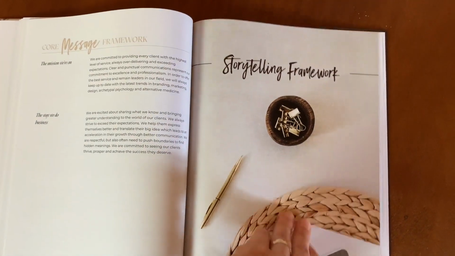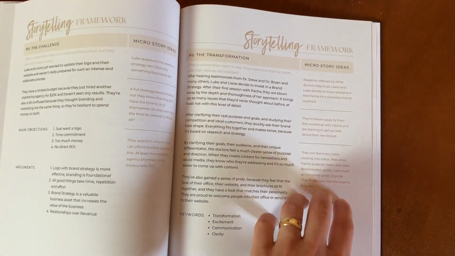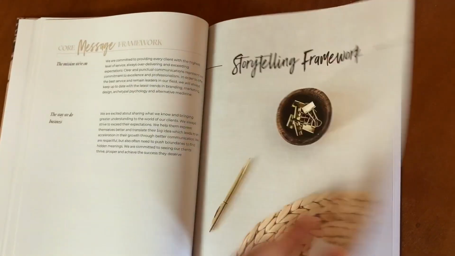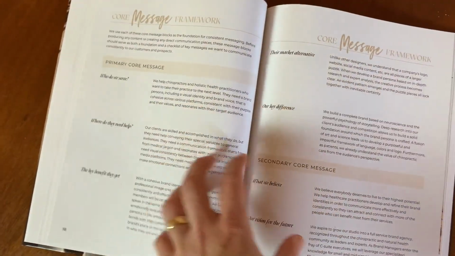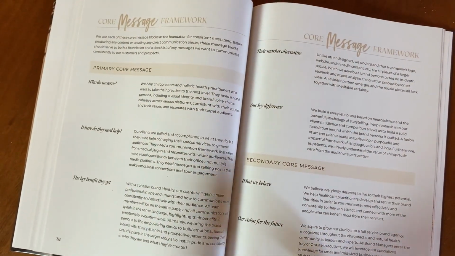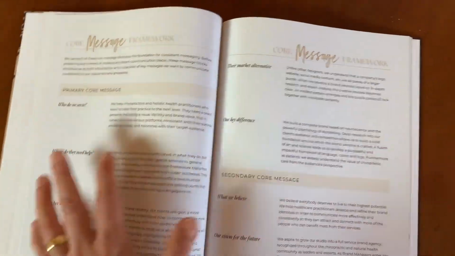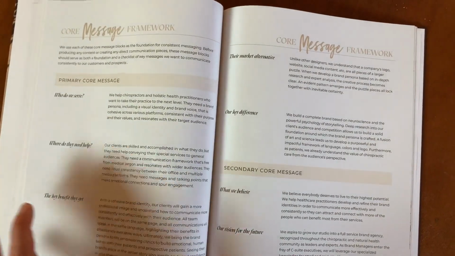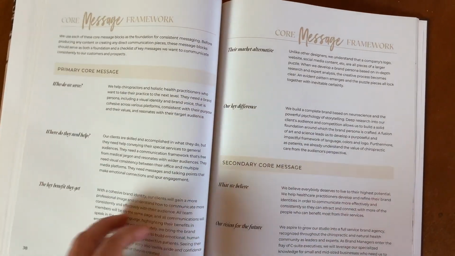So first figure out what stage of the journey they're on. What are you trying to communicate? Find a micro story, and then find a core message that you want to communicate that matches that situation they're in. If they already know about you, you're not going to communicate who you're serving. They already figured this out. They already figured out that you can help them if they're on the later stages of the journey.